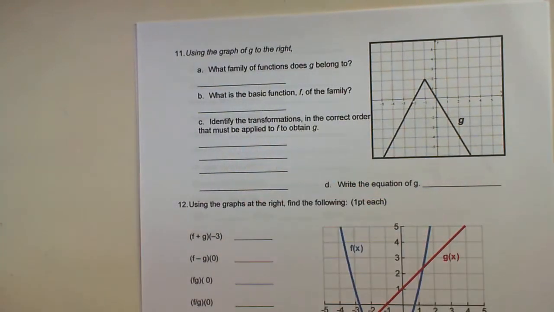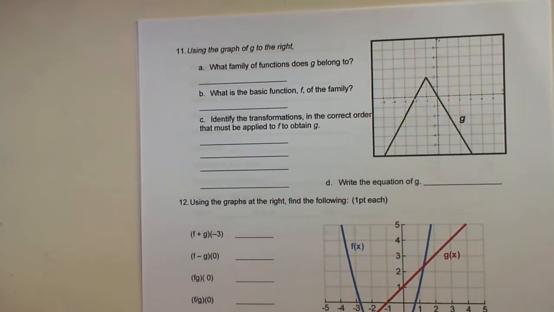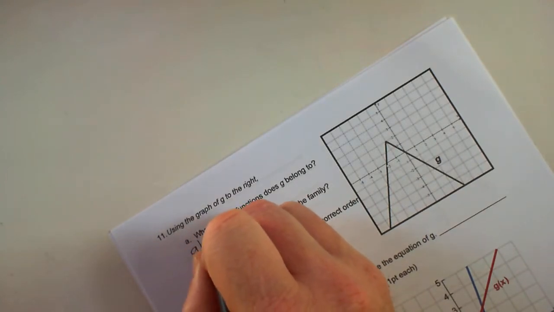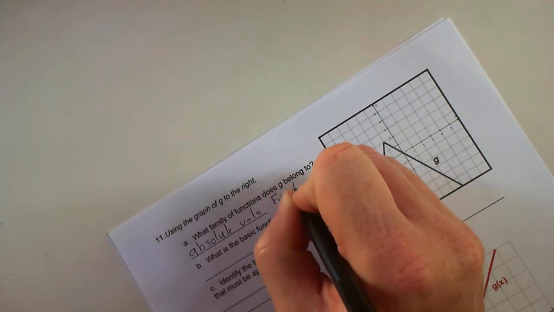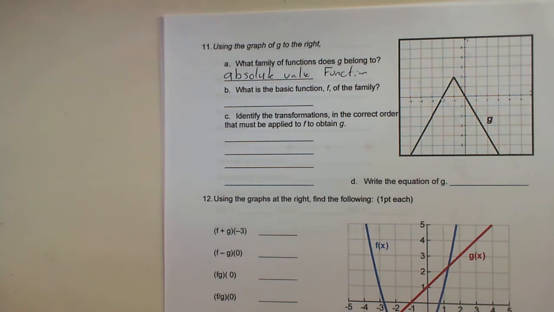The first question: what family of functions does g belong to? This is an absolute value function. You need to make sure that you know your basic functions: absolute value function, quadratic function, cubic function, cube root function, all the different functions that we looked at when we were doing functions at the very beginning. If you look back, it's posted as well, but there was a handout that had the different parent functions. So know what those are.